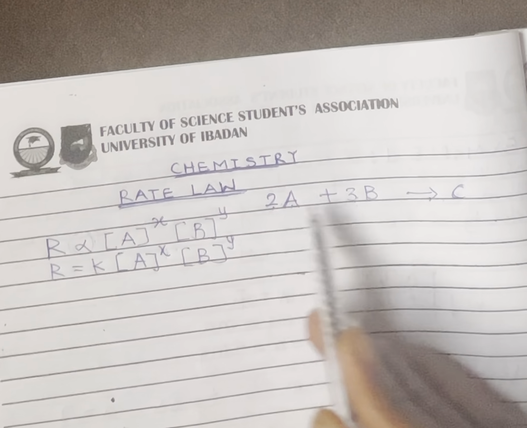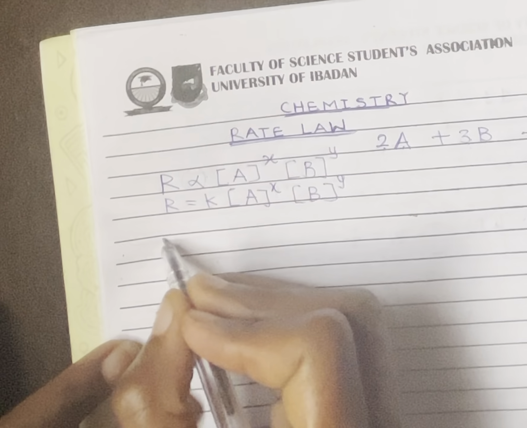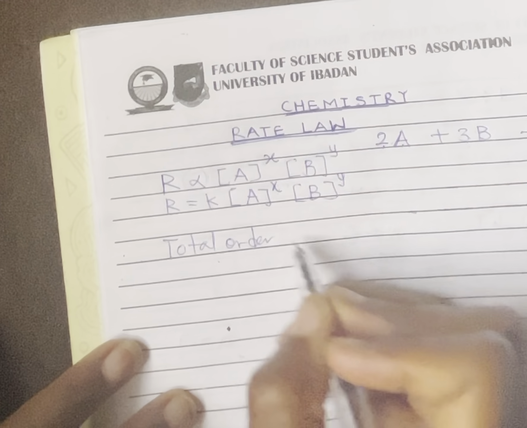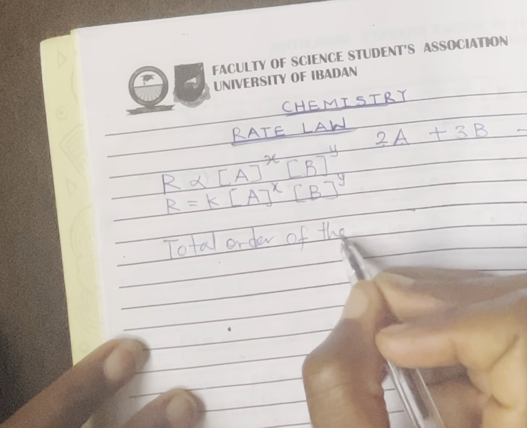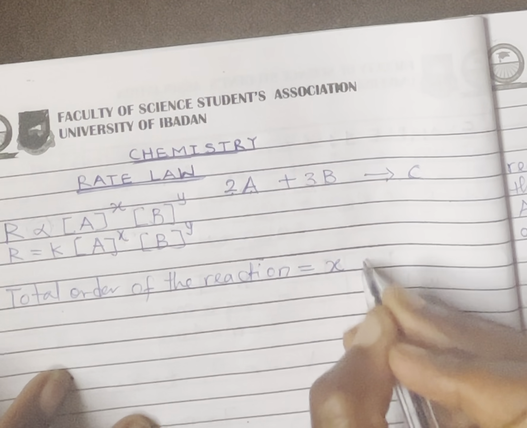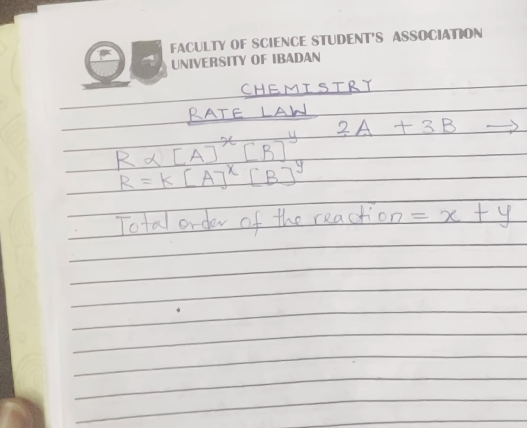While the sum of the order of A with the order of B is called the total order of the reaction. So the total order of the reaction is equal to X plus Y. That is the total order of the reaction.